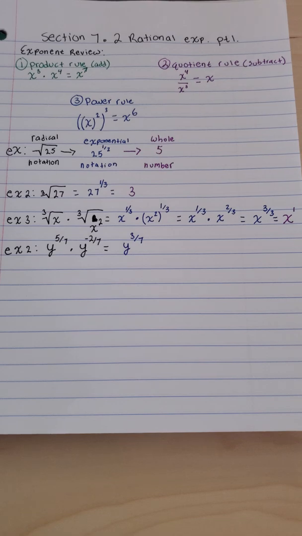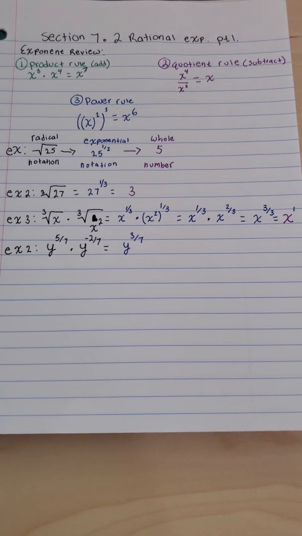Just remember that when we're adding and subtracting fractions, if they have a common denominator, we keep the bottom and we just add the top. So 5 minus 2 is 3, and we kept the 7.